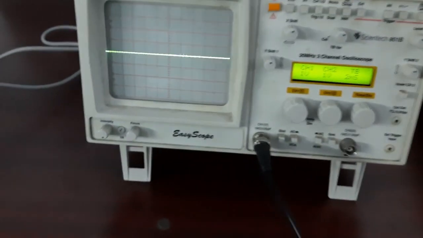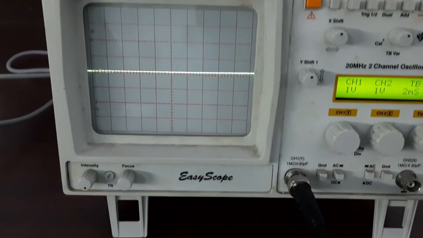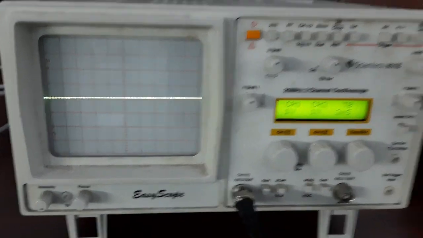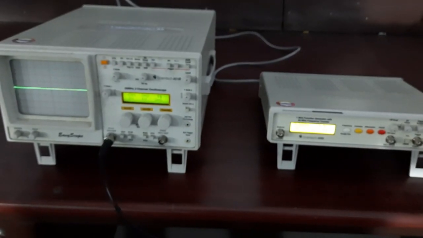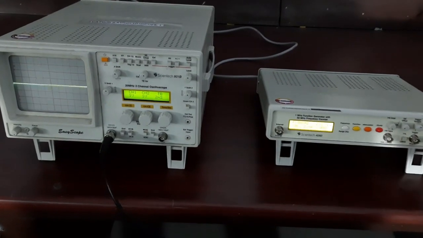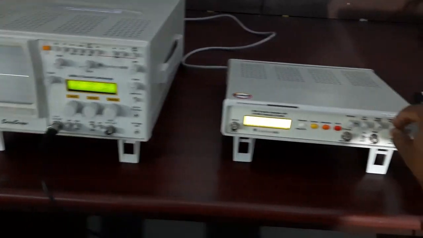Now at 807 Hz, when we are giving 807 Hz input to the high pass filter, as you can see in the CRO, there is no output coming. At 807 Hz, at low frequency supply, the high pass filter is not giving anything.